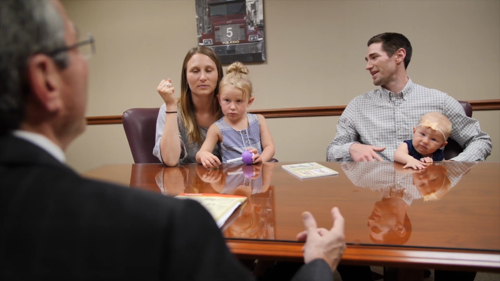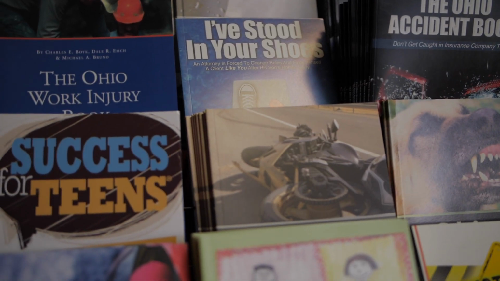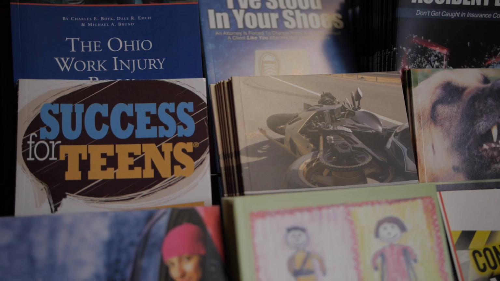And at the initial meeting, what we're trying to do is get to know the client, get to know the client's background, in effect, get to know the client's story, and then talk about the specific information that's relevant to the case. So we're going to ask the typical questions like name, address, date of birth, social security number. We're going to talk about their health insurance, who that's through.